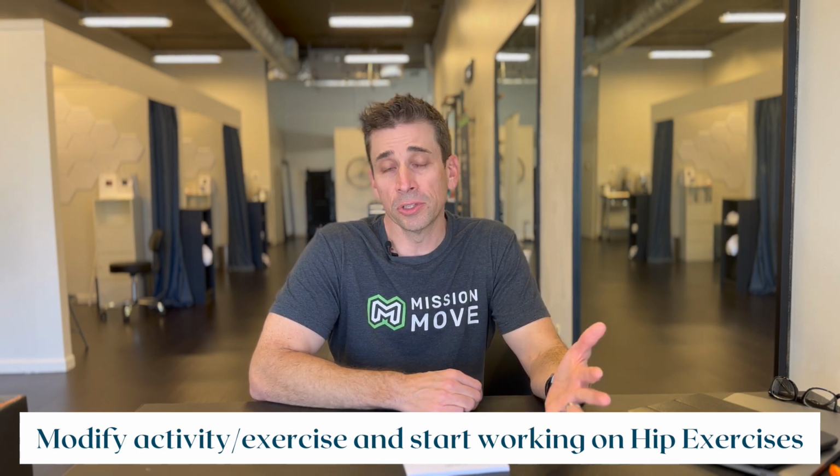So let me show you a series of 4 exercises, an easy, hard, harder progression of exercises you want to do to strengthen around the hip joint, because that is really the key to getting this better. Whether it be the bursitis or the tendinopathy, work on the muscles that help to stabilize the hip, which will take some of the pressure off the hip joint. But you do have to start easy.